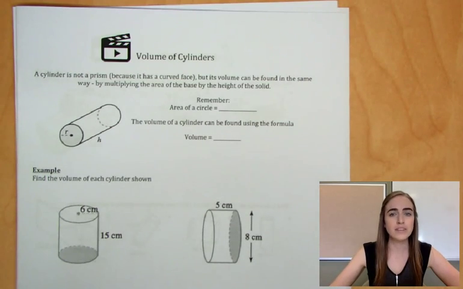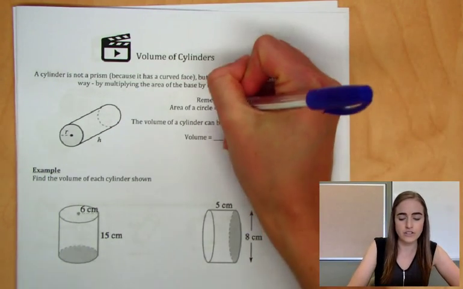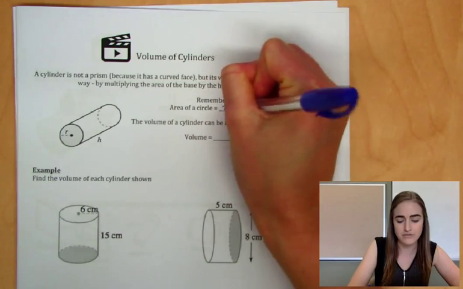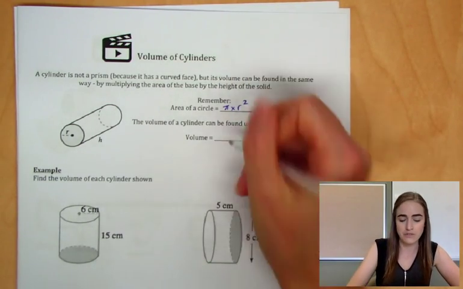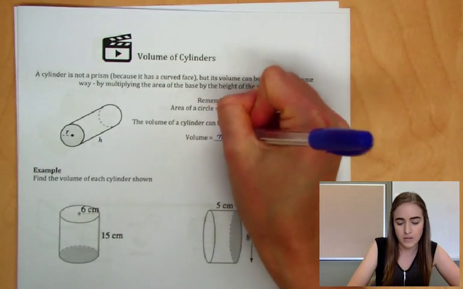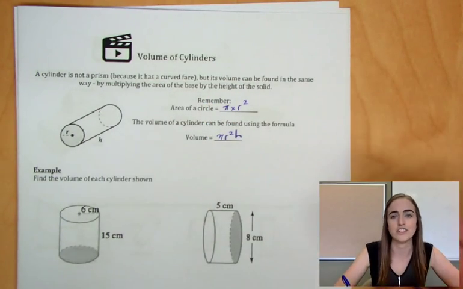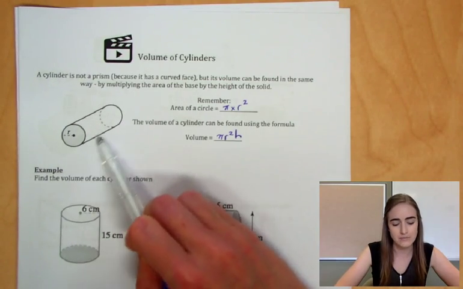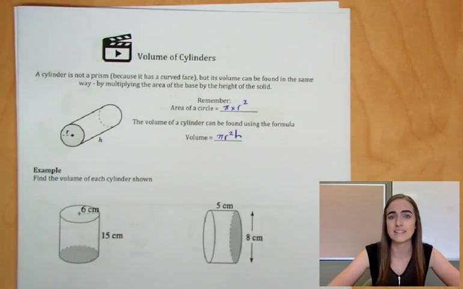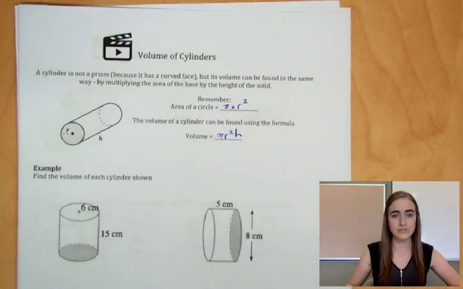So we need to remember that the area of a circle can be found using the formula pi times the radius squared. So that means that the volume of the cylinder can be found using the formula pi r squared times h, so the height of that cylinder. So we're going pi times this radius squared times how long our cylinder is, or its height. So let's have a look at some examples of that.